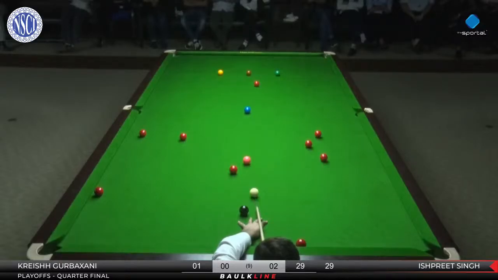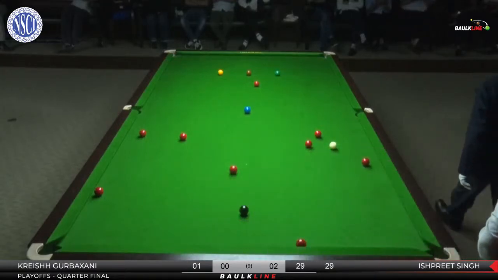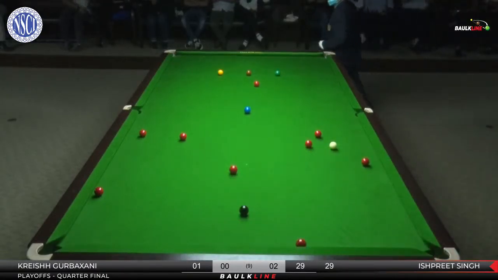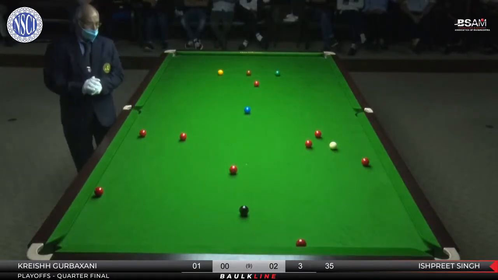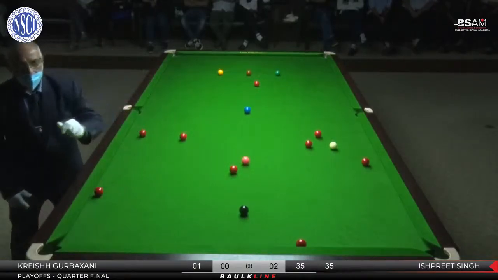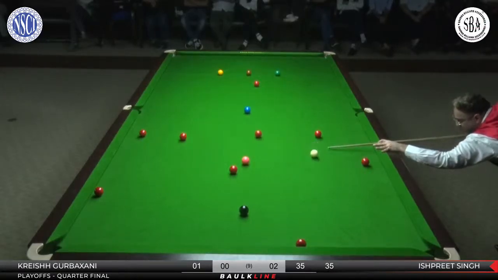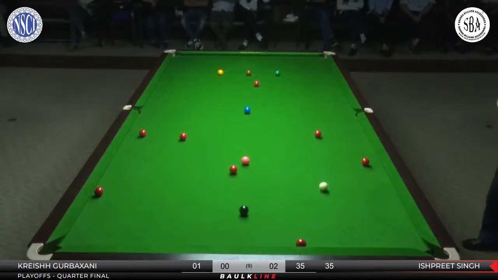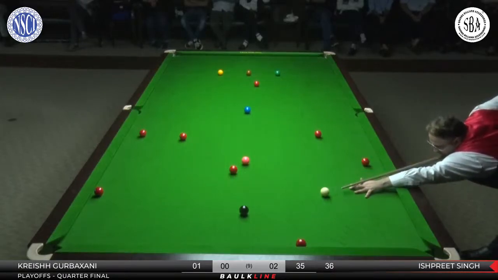He's going for a long pink here now. This is an aggressive option, and he's played it beautifully. So these boys are playing some fearless snooker, both Ishpreet and Kreishh. Ishpreet is the favourite. He was the top seed in the tournament, not after the reseeding, but was the top seed from the start of the tournament. On a break of 35 with about 3 or 4 difficult reds here. If he makes a century here, he'll be really, really riding high on confidence.